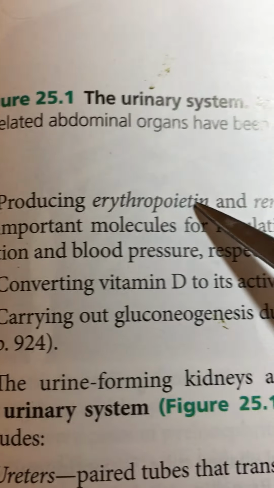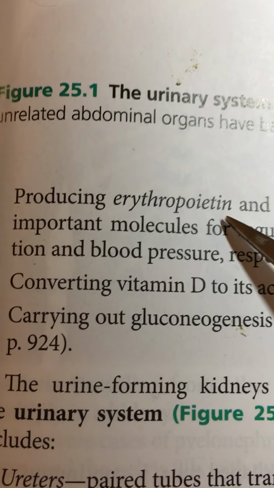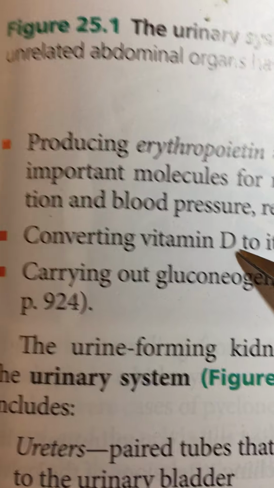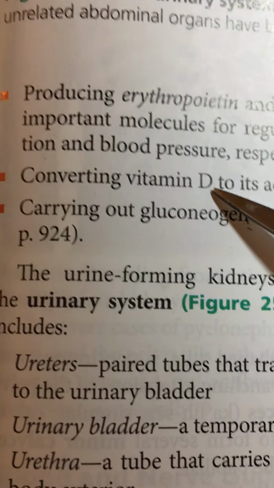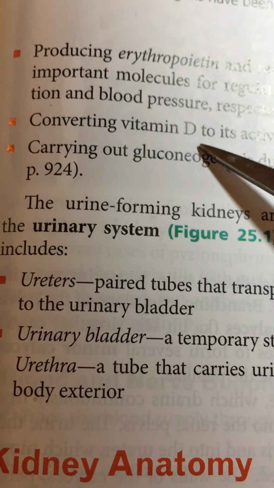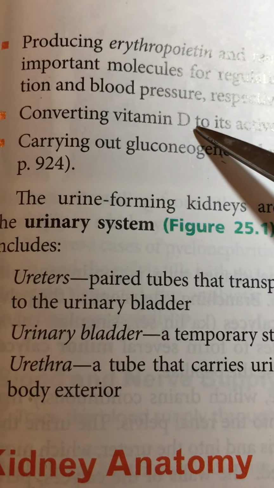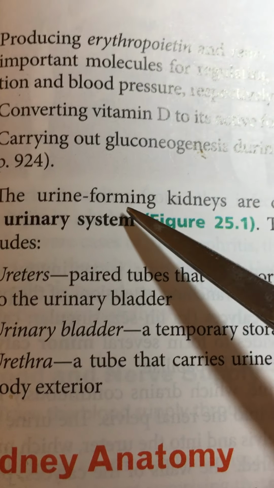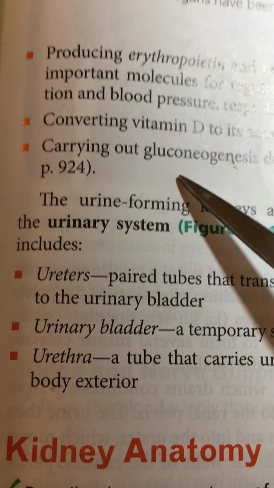So erythropoiesis, this is where we get EPO, is from the kidney. Vitamin D is activated at the kidney. It's produced in our skin in the presence of sunlight. It's a steroid hormone, but we don't get the active form from the skin. It becomes the active form once it gets to the kidney. And gluconeogenesis plays a role here.